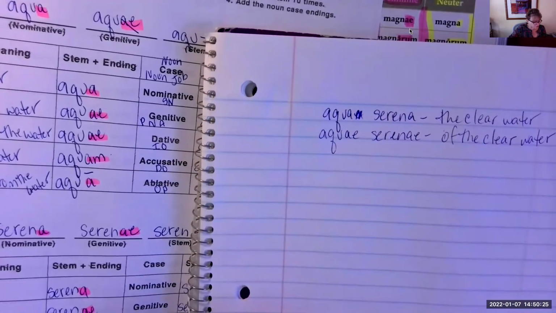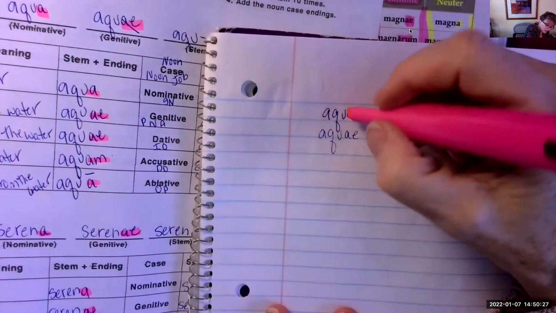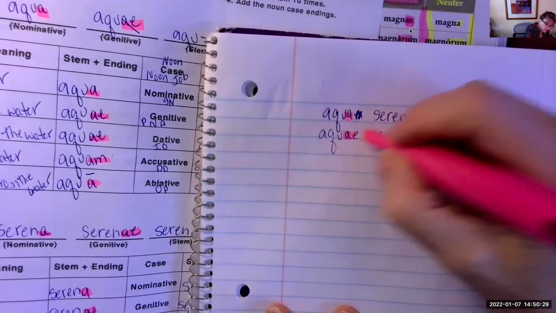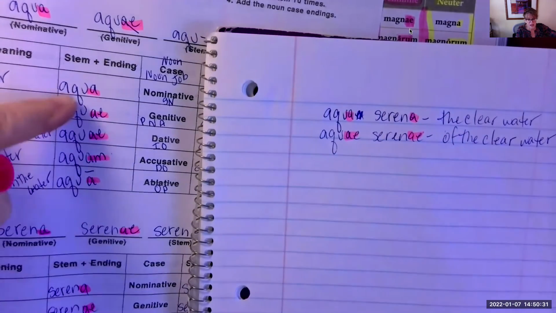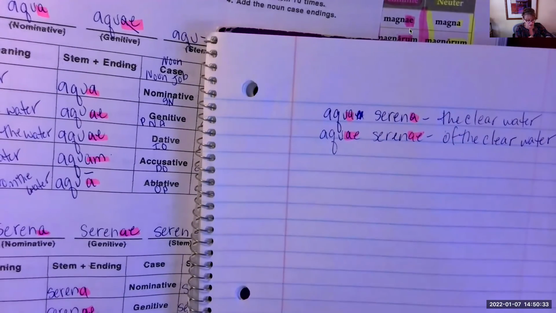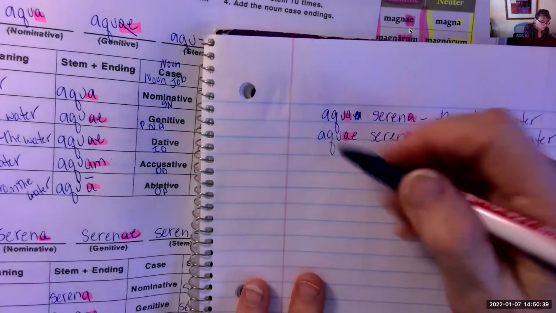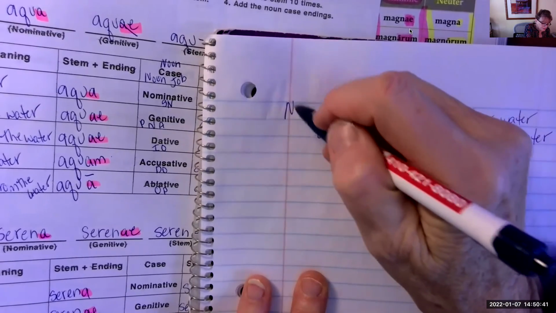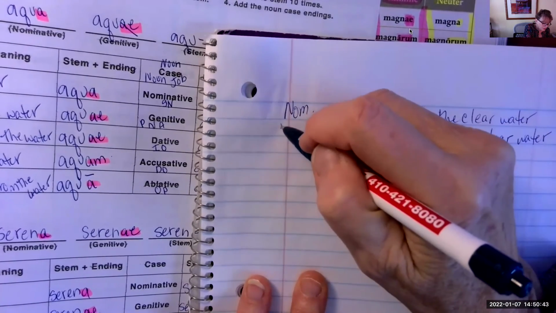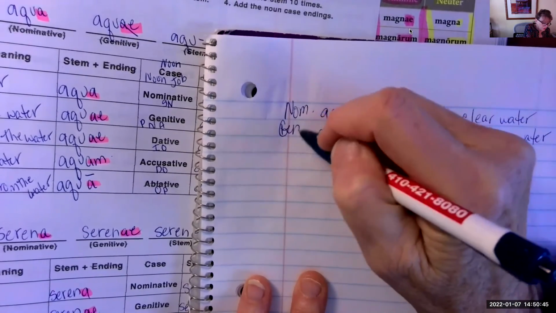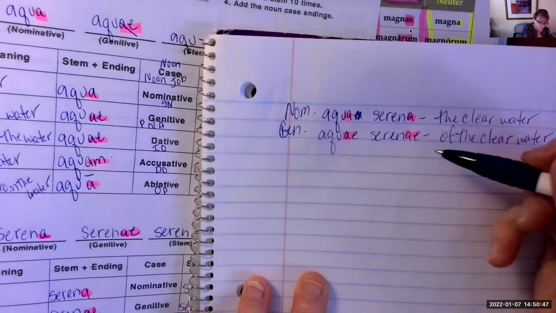And again, are you seeing what I'm doing here? A, E, A, E. I'm taking this noun, I'm taking this adjective, and I'm putting them together. This is how you would see them in a sentence, okay? This is operating as the subject. This is operating as the genitive or the possessive noun adjective.